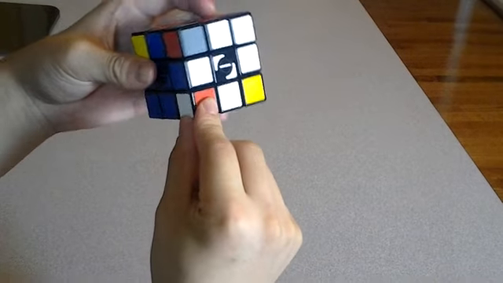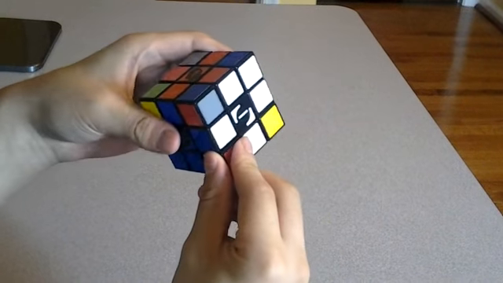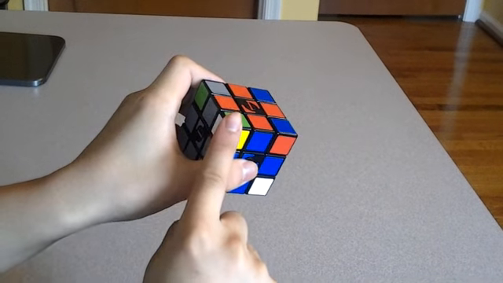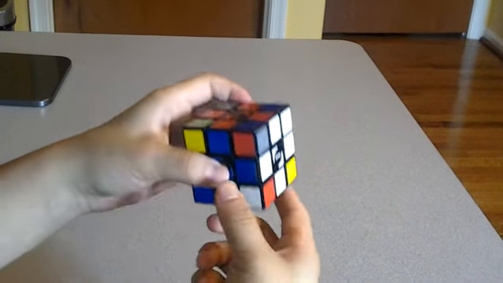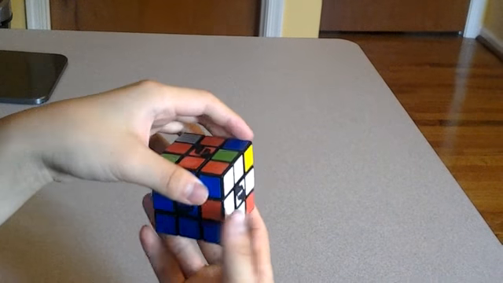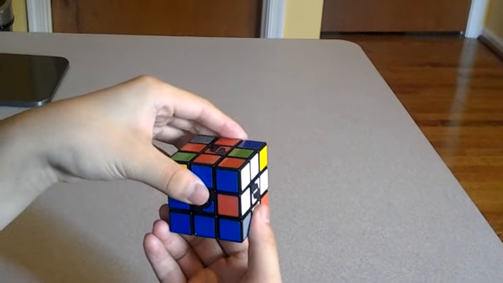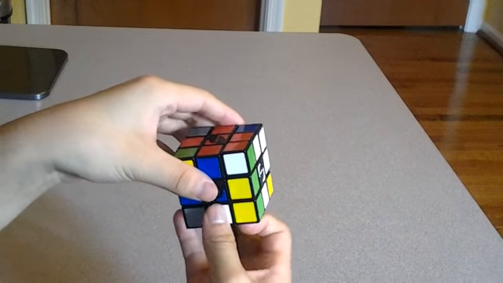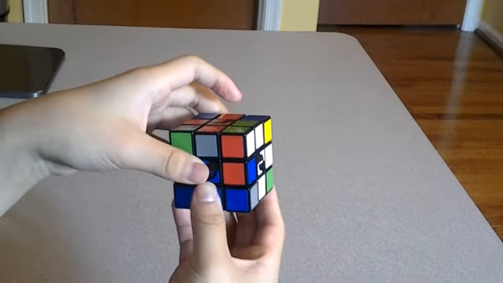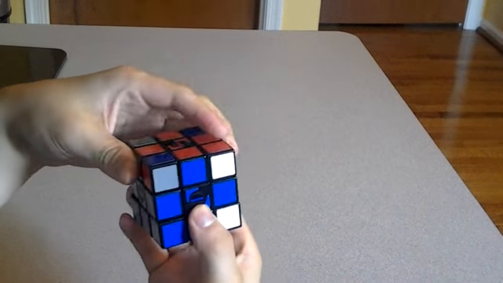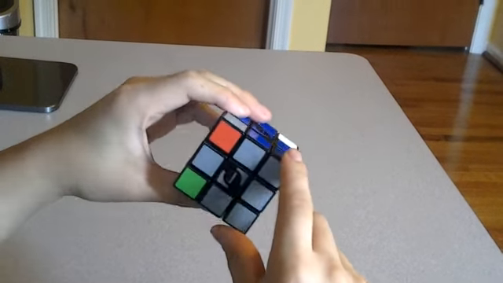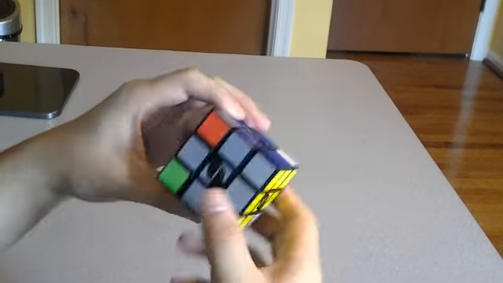And this piece is not solved, so I can use this one to swap it with this piece. This piece will move over to here where it should be, and this piece will move back down here. So again, from here, R inverted, D inverted, R, U inverted, R inverted, D, R, U. And as you can see, all the gray side corners are all complete.